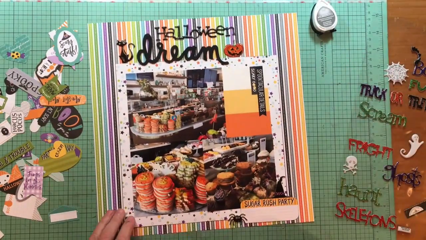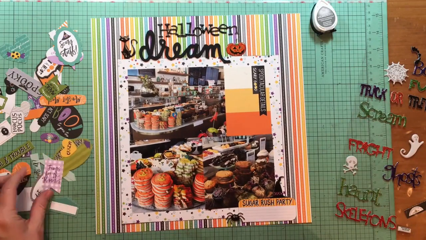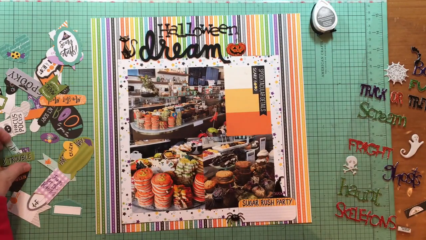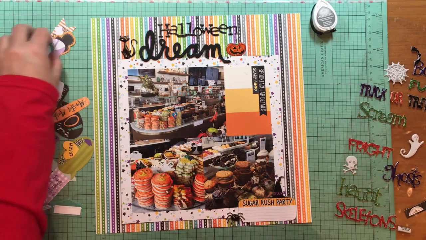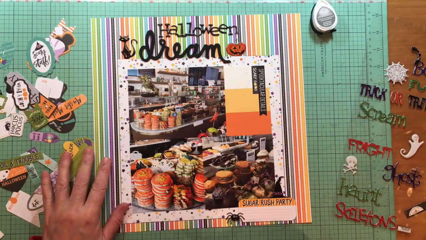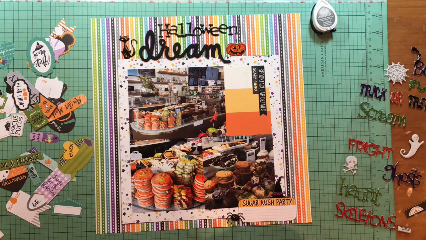Might actually be the Sweet and Spooky collection. I think it is because I bought those at the same time. But they were little leftovers on sale and that kind of stuff when I bought them.